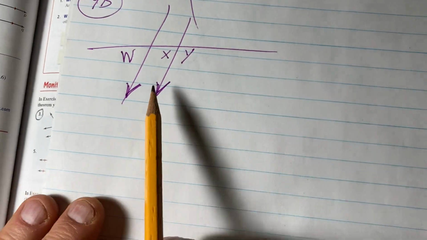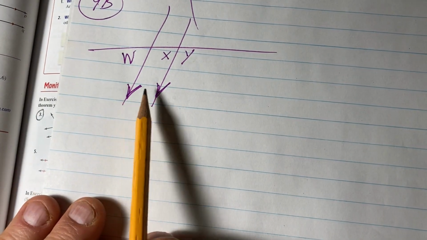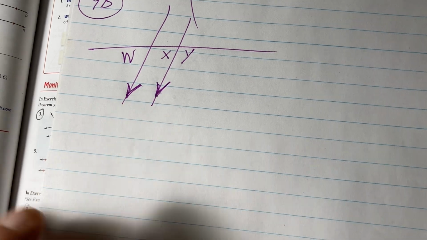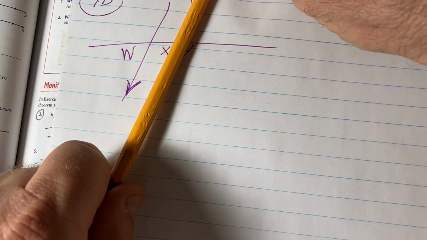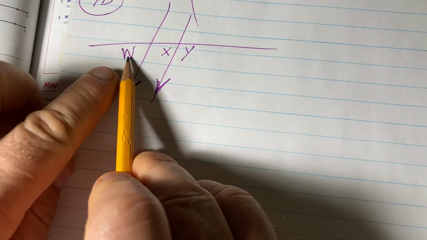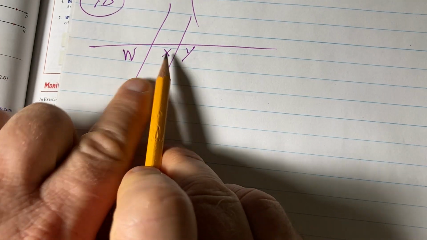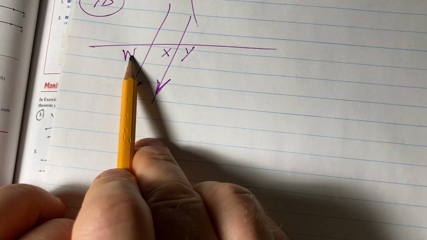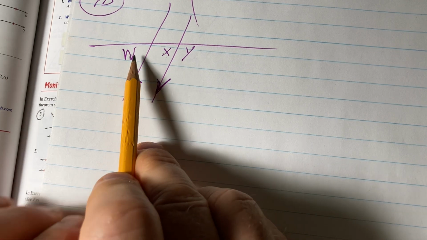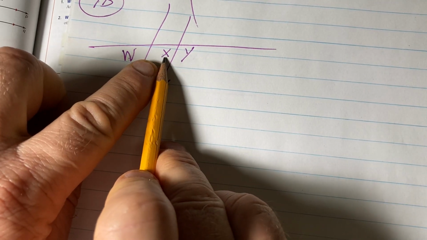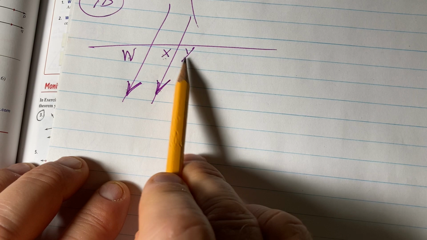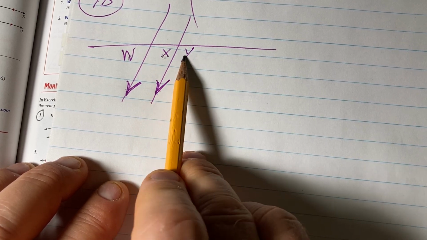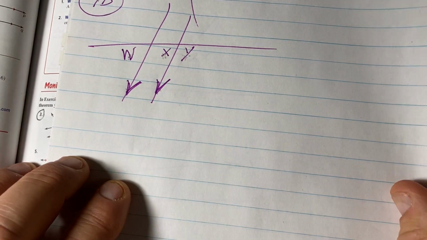In this case, these two lines have the same number of arrows. Therefore, this line and this line are parallel. Angle W and angle X are corresponding angles. They are congruent. This measure is the same as this measure. Angles X and Y are supplementary. They add up to 180.